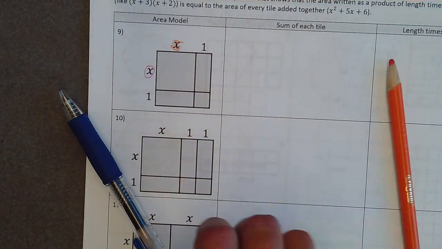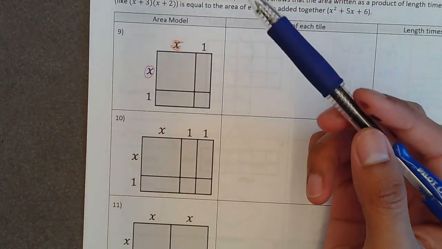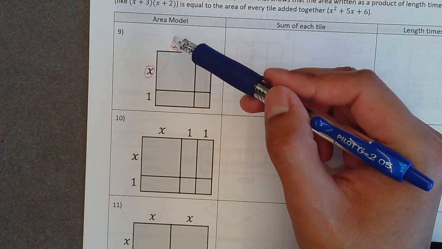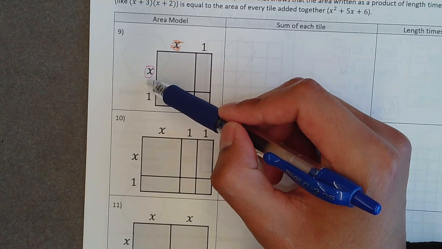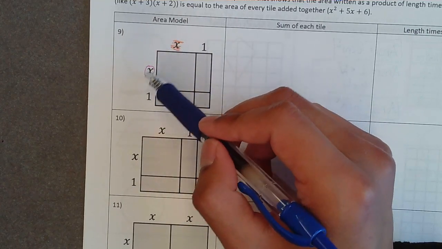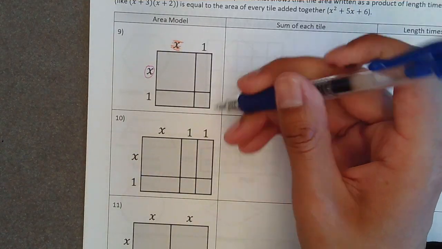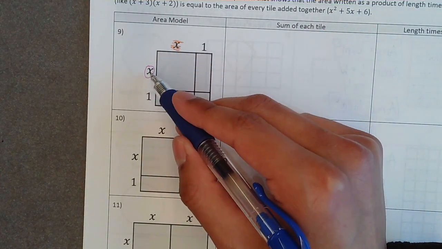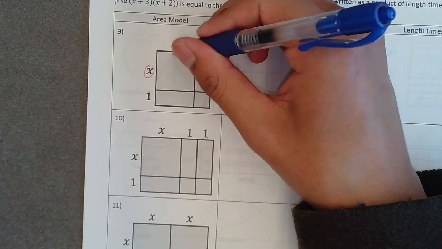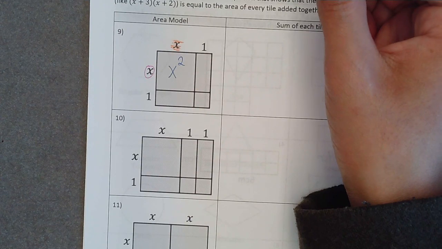If I knew what x was, if it was, for example, 5 and 5, the area would just be 5 times 5, so 25 in the middle. If this area was 9 and 9, I would know the area is just 9 times 9. But because I don't know what this x is, x is a number, I just don't know what that is. That's totally fine, because I know that x times x, recalling our information from chapter 8, x times x is going to be equal to x squared, x to the power of 2.